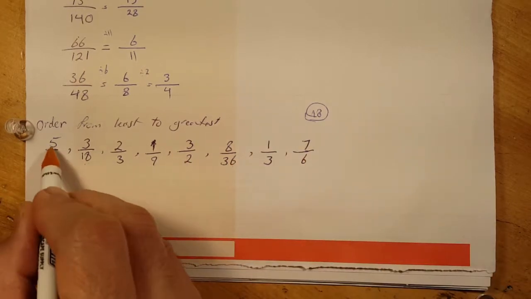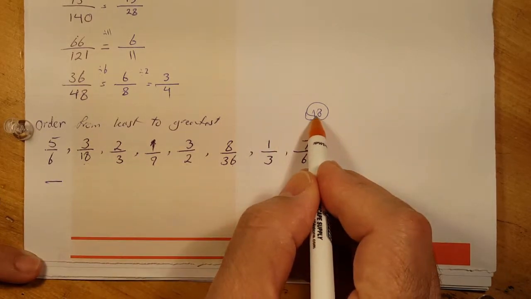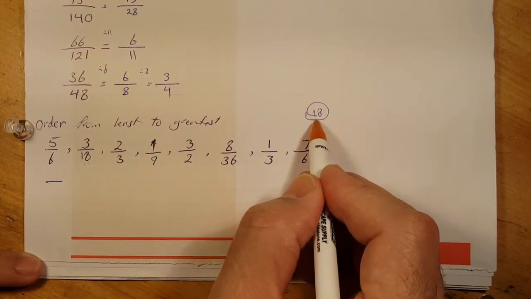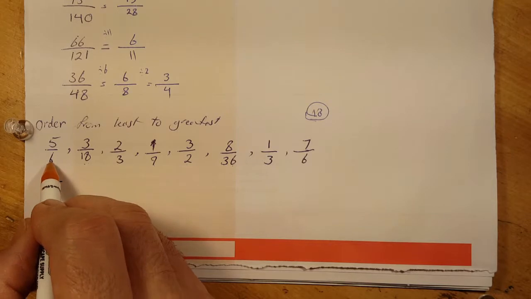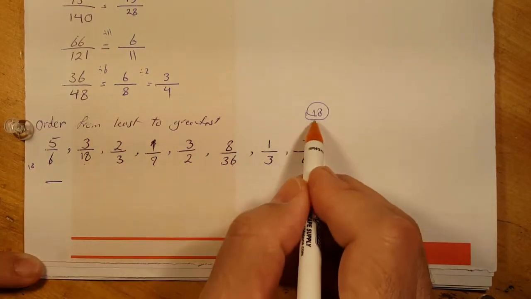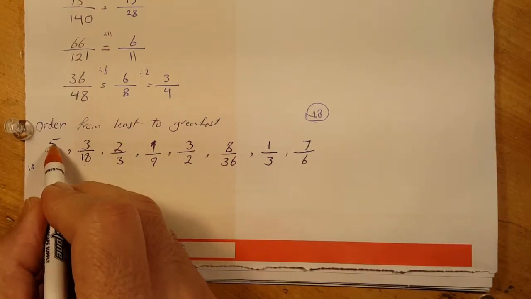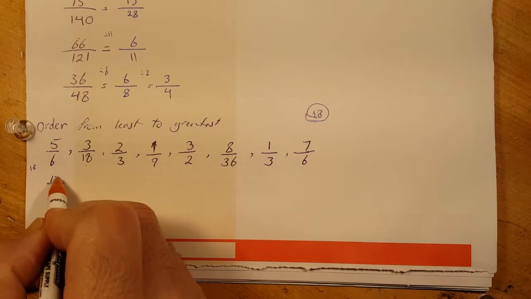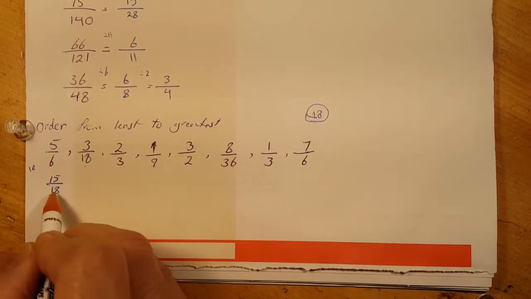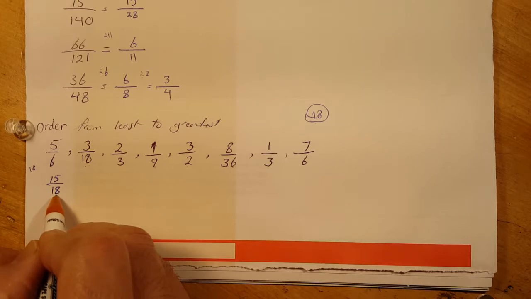Means 5 over 6 can change to, I want the denominator to be 18. So 6 times 3 is 18. So 5 has 2 times 3 as well, so 15. So 5 over 6 can change to 15 over 18.